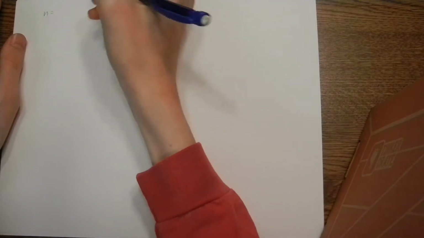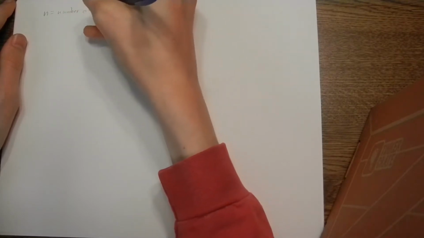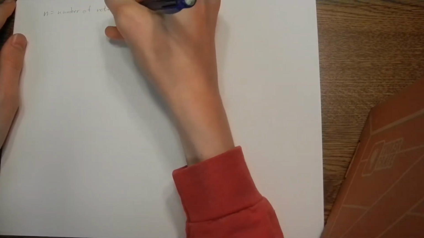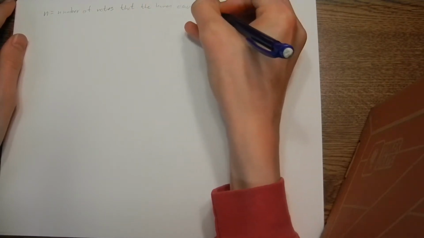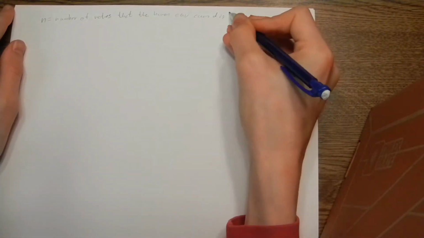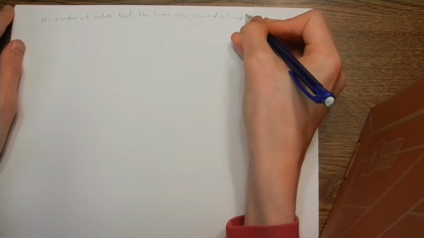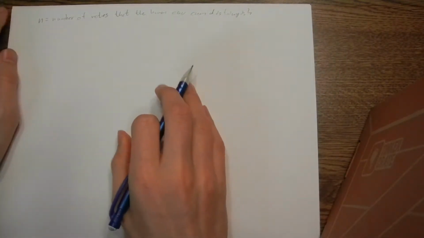So n is the number of notes that the human ear can distinguish.